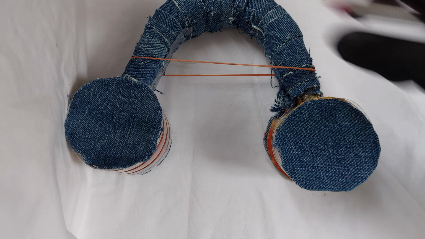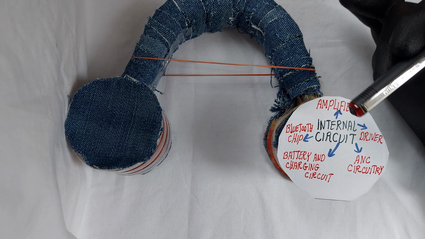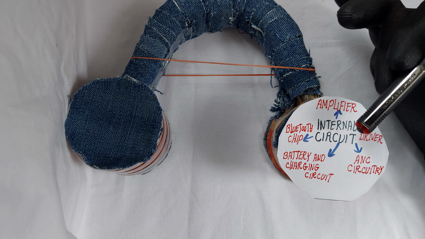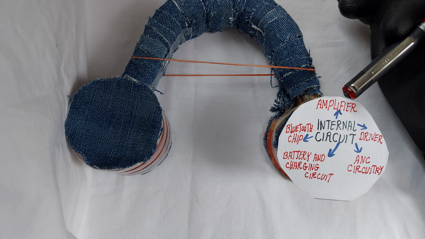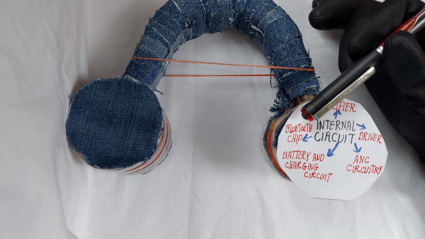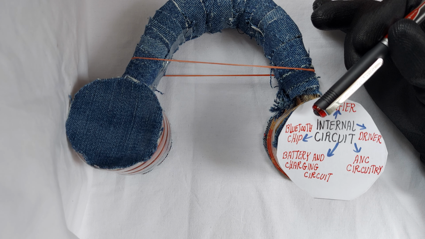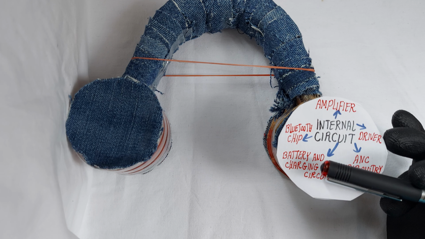Now it's time for internal circuits. At first, you can see here we have an internal circuit. Amplifier, boosts the signal in stereo or wireless models. Then we have a Bluetooth chip, which acts like a brain, handling audio codecs, for example aptX or AAC. Then we have a battery and charging circuit, a lithium polymer battery with a PCM protection circuit module.